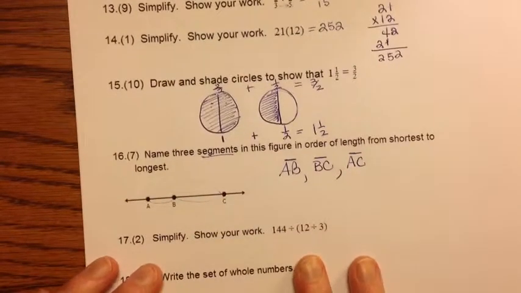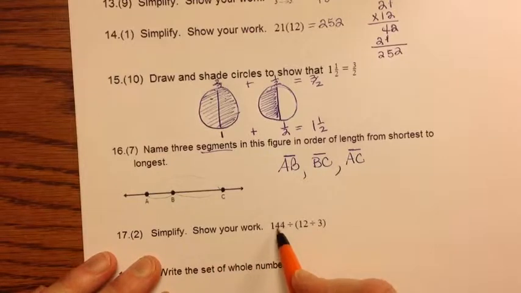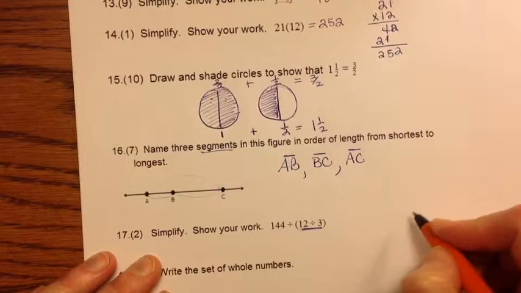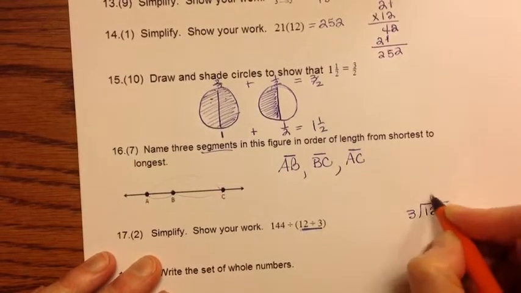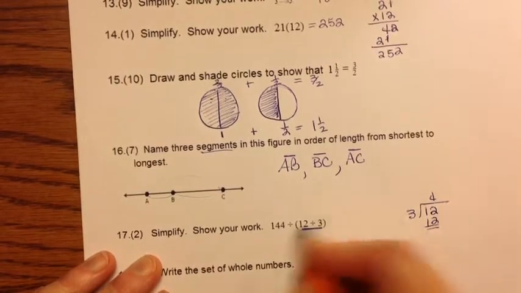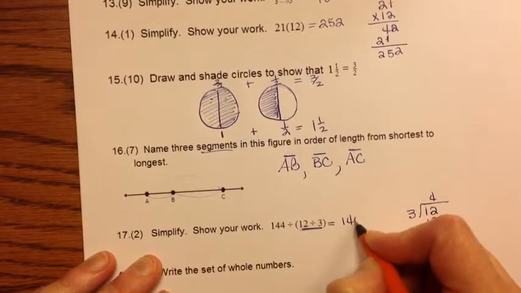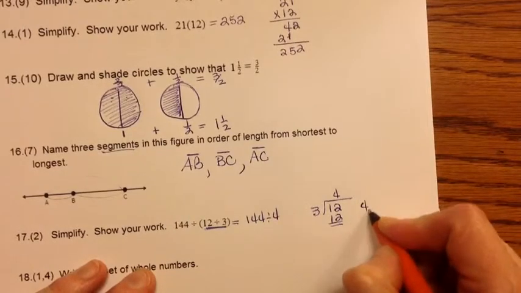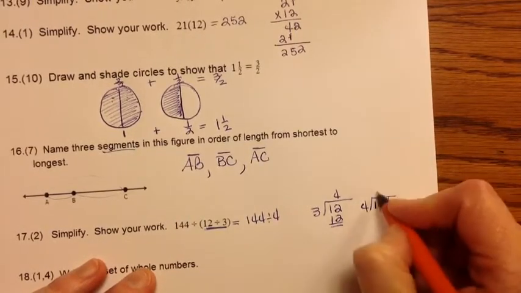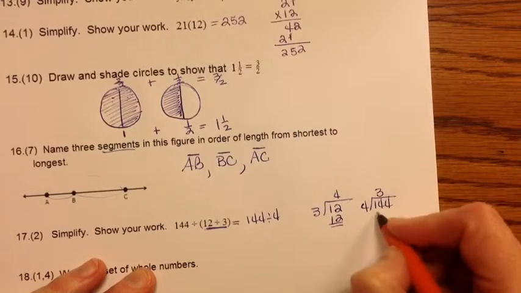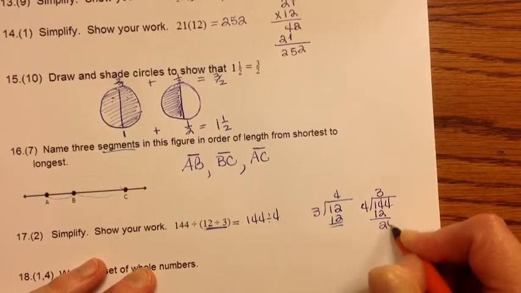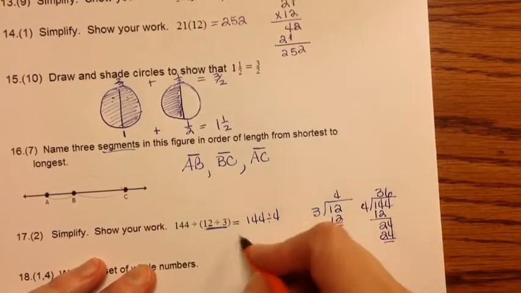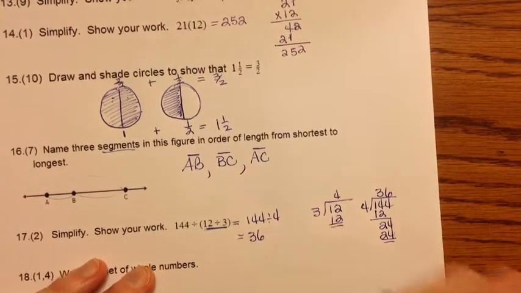Number 17. When you have a problem with parentheses, you want to do that part first. So hopefully we know that 3 goes into 12 4 times. So now this problem becomes 144 divided by 4. So let's go over here and do that. 4 into 144. 4 goes into 14 3 times, and 4 goes into 24 6 times, evenly. So all of this is equal to 36.